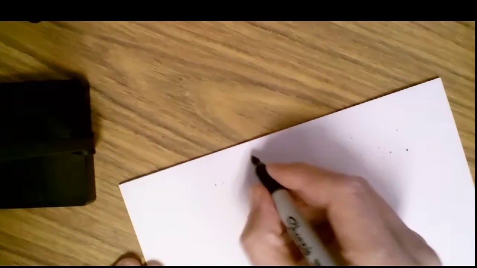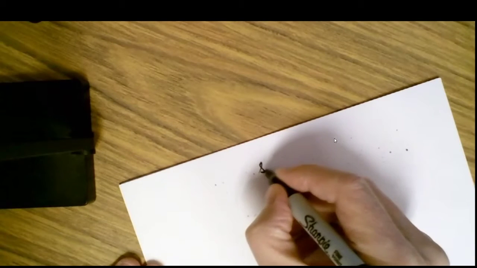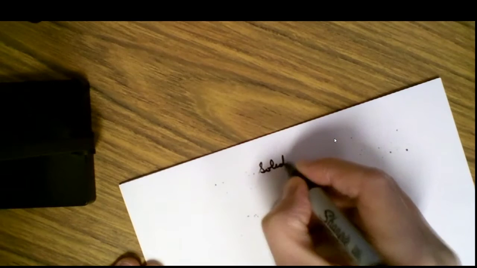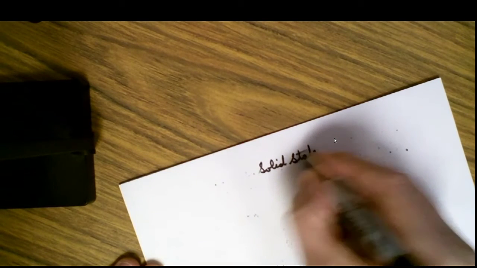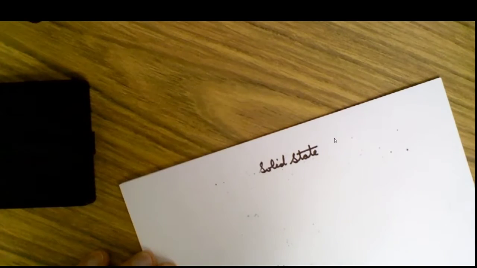This problem is a solid state problem. It was requested that I solve a solid state problem in this course, at least one, to prepare you for future and upcoming classes.